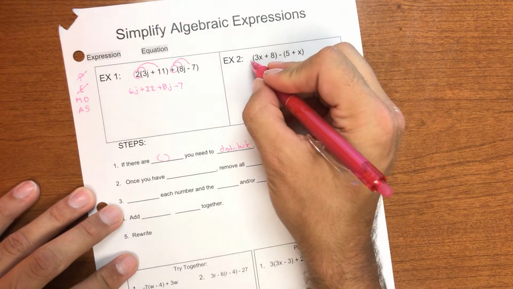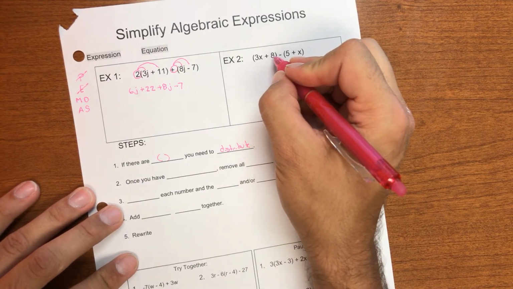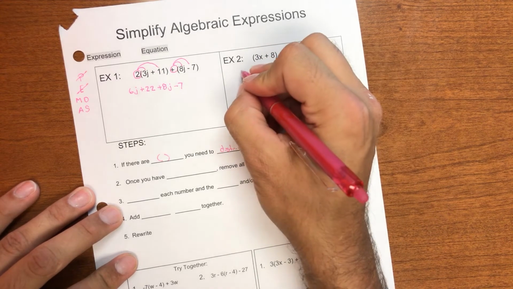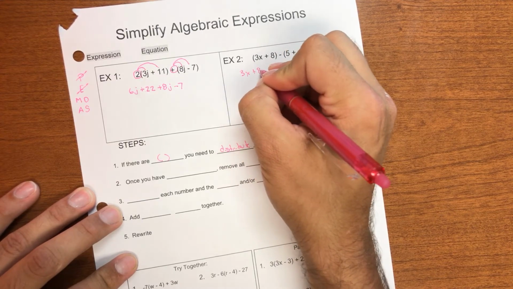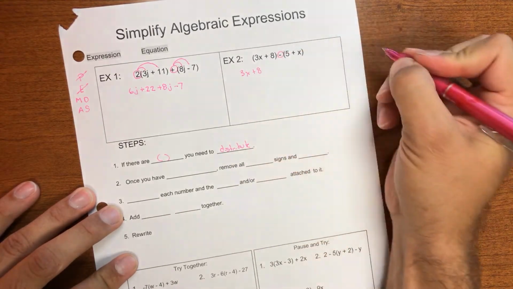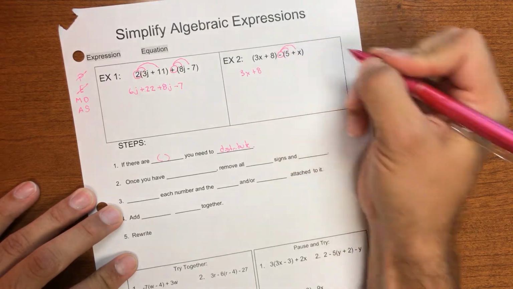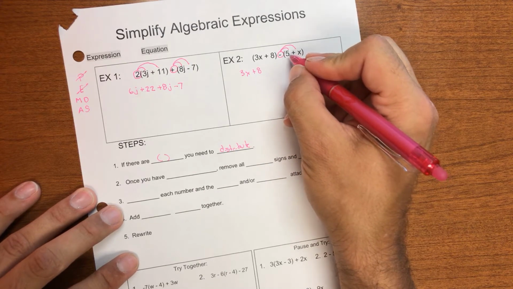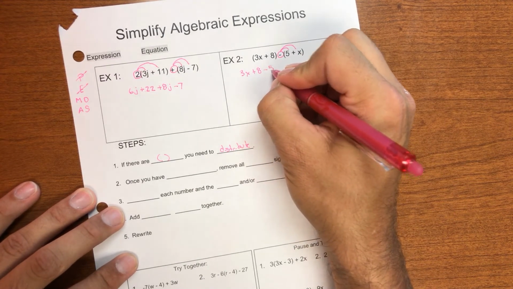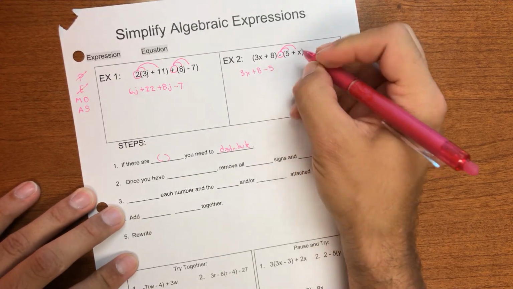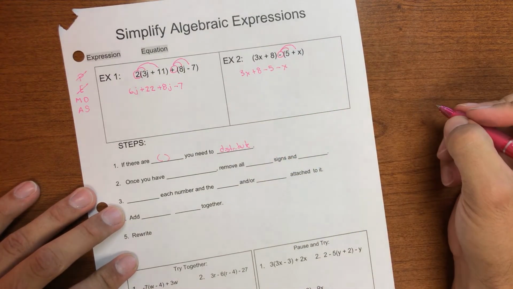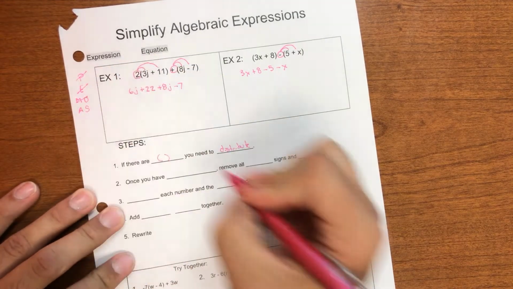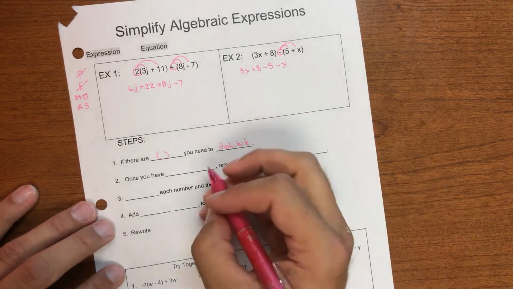So example 2, my first set of parentheses, 3x plus 8, there's nothing in front of it. So really, I'm not actually distributing anything. So I can just rewrite 3x plus 8. But then my second set has a negative sign in front of it. And I have to be careful that I distribute that negative. Remember, that means multiply by negative 1. So negative 1 times a positive 5 is a negative 5. And a negative 1 times a positive x is a negative x. And now my parentheses are gone. So this step, multiplying and dividing, we're done simplifying with those steps.